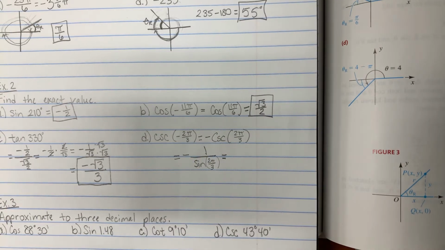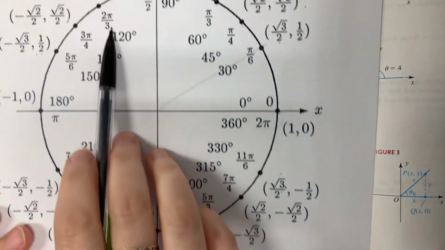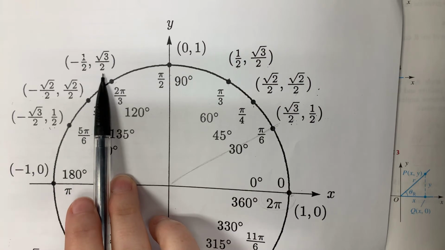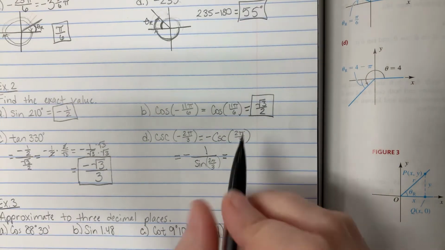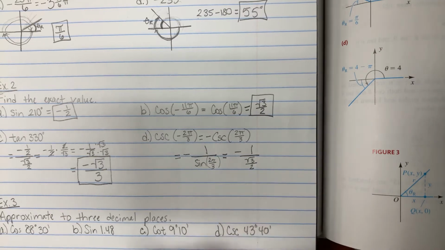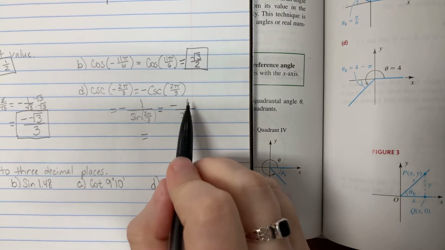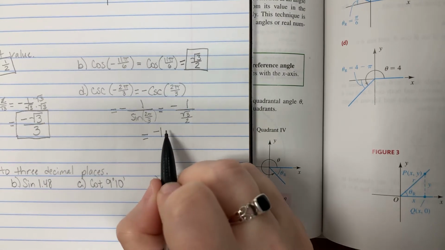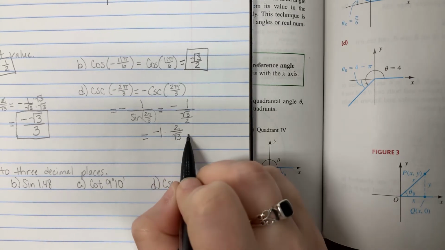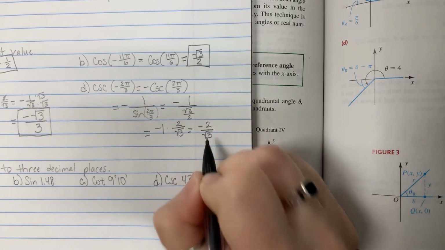Okay, so again, I'm going to go back over here to my 2 pi over 3, which is right here. My sine value is the square root of 3 over 2. So this is the same thing as negative 1 over the square root of 3 over 2. So then let's rewrite that as multiplication instead of division. So this is really negative 1 times 2 over square root of 3. Well, that's the same thing as negative 2 over the square root of 3.